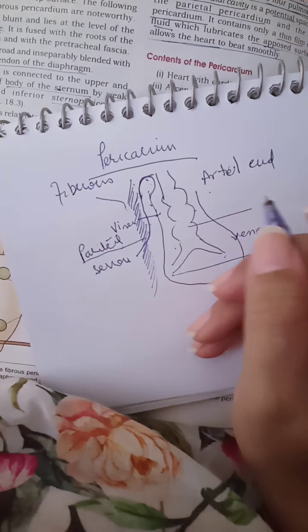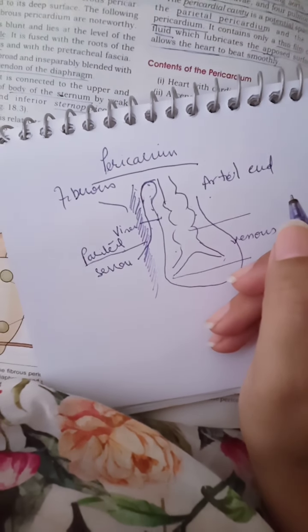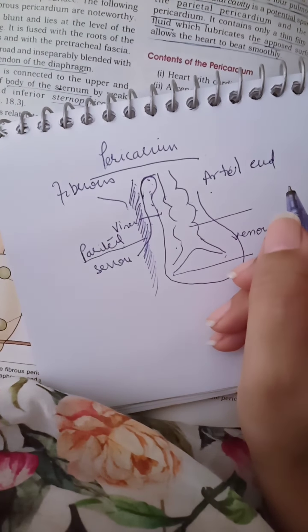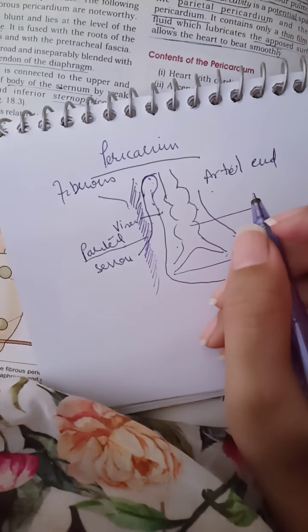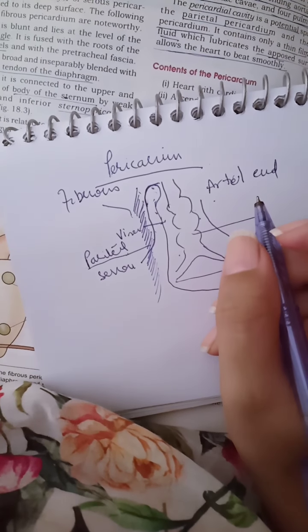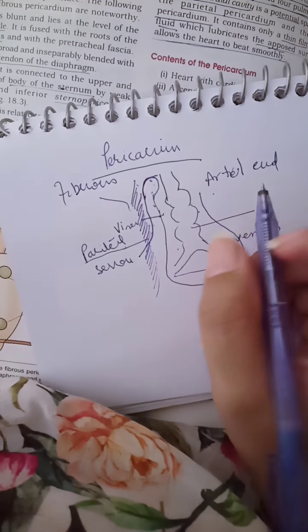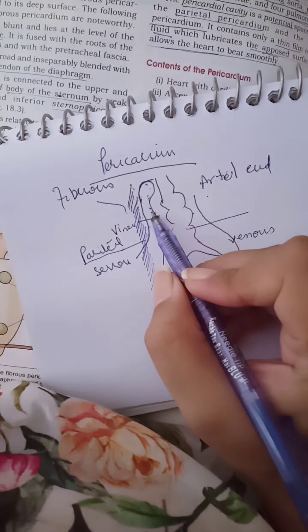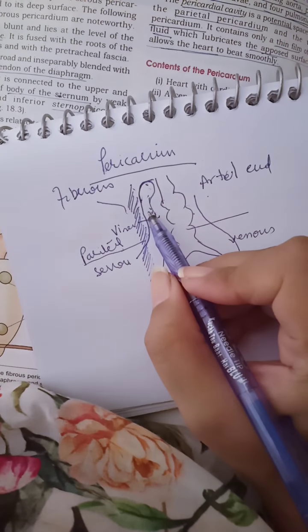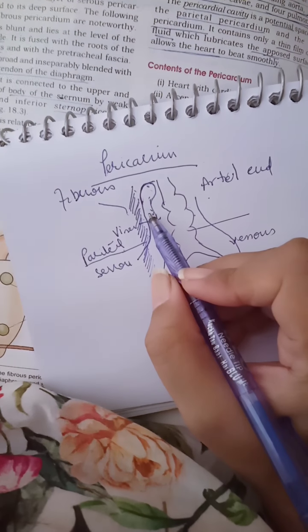The pericardial cavity, pleural cavity, and the abdominal or peritoneal cavity are the serous cavities, or you can say they are surrounded by the serous mesothelium. They secrete fluid, and the fluid is present in the potential space which is surrounded by these two layers.